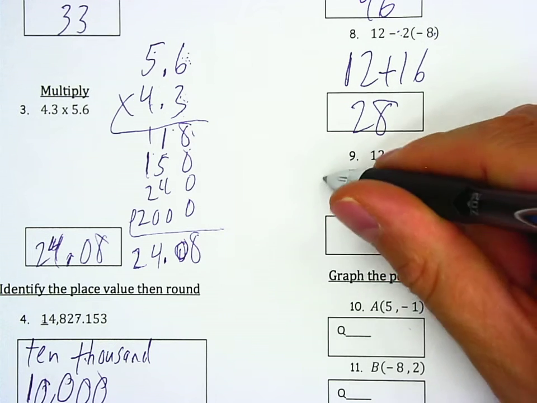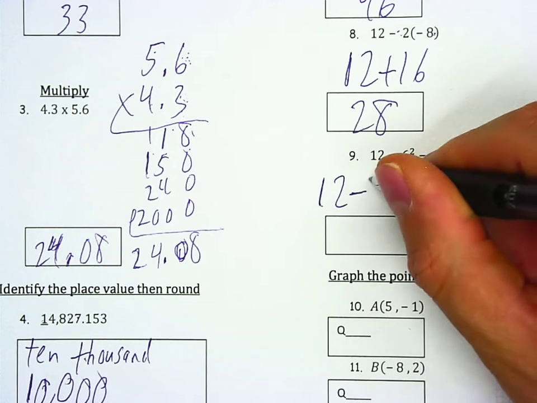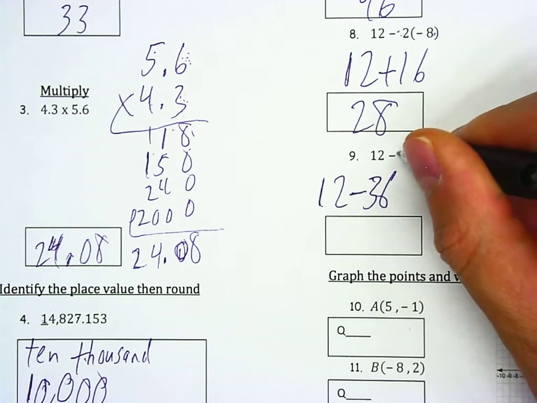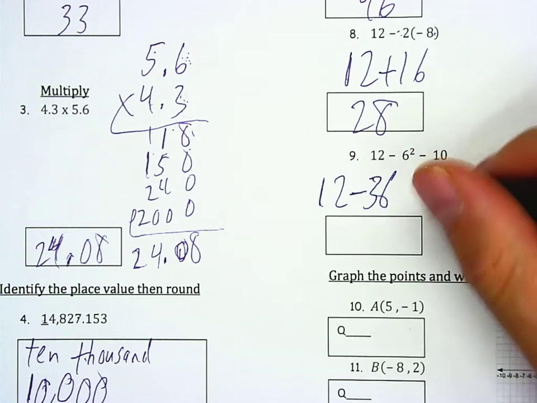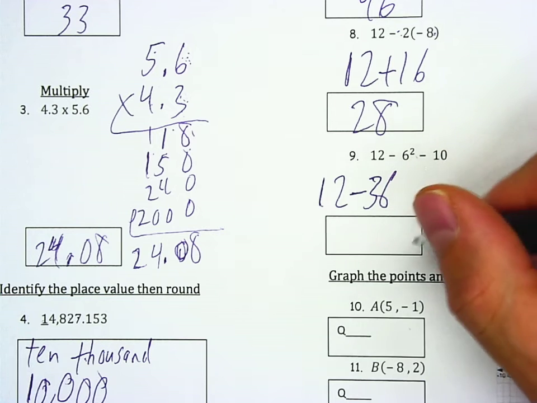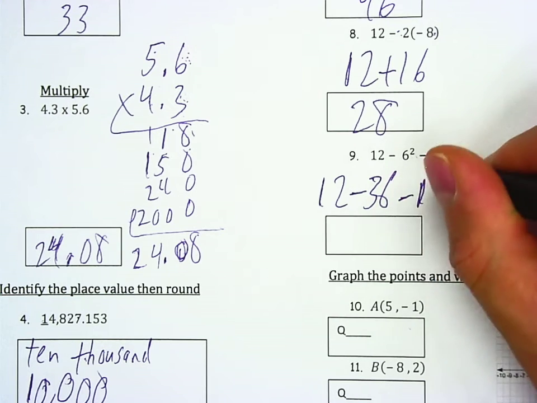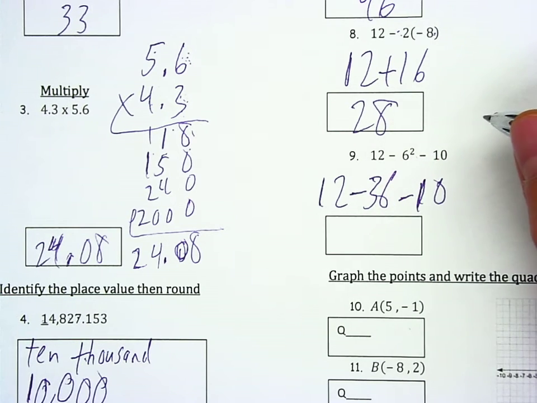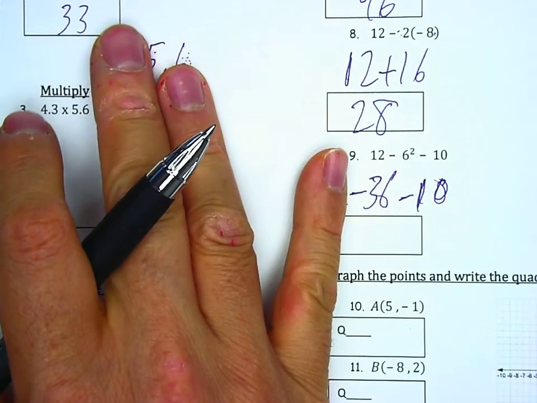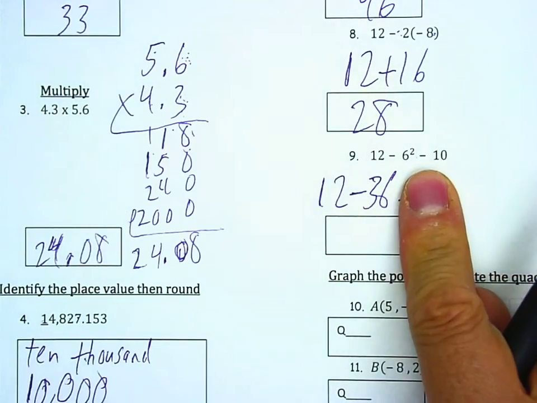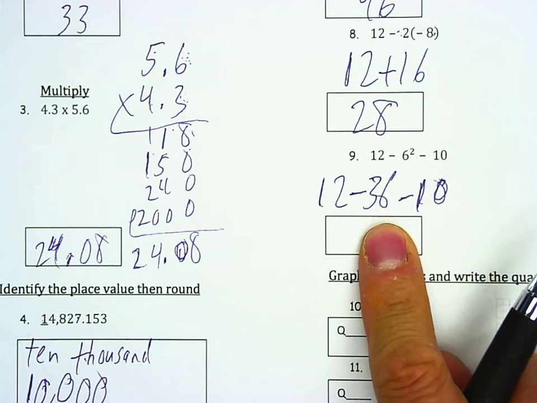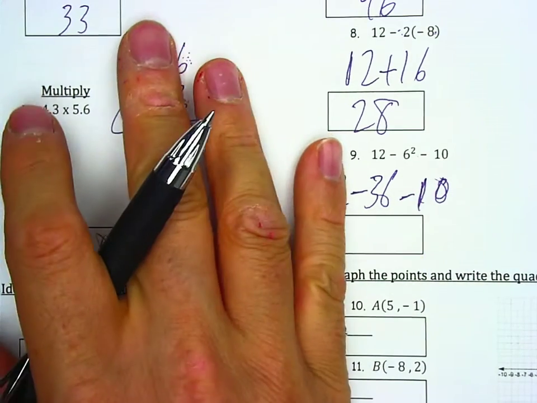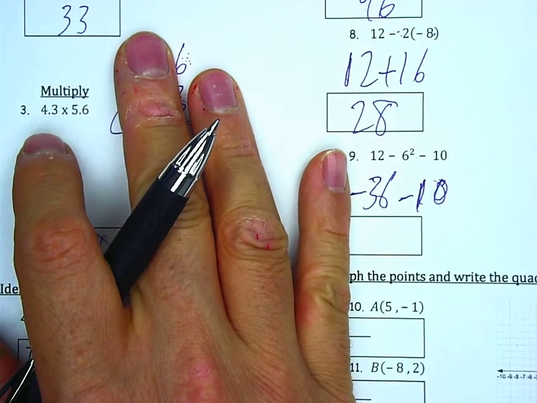Question 9. Do the square first. 6 squared is 36. That's a positive 6 squared. The negative goes in front of that. So that's actually positive 6 squared negated after we square it. So we have 12 minus 36 minus 10. Now I can do the minus 36 minus 10 first, or I can do the 12 minus 36 first. That 36, however, is negative, not positive. So if I'm going to do the minus 36 minus 10, that's minus 46.